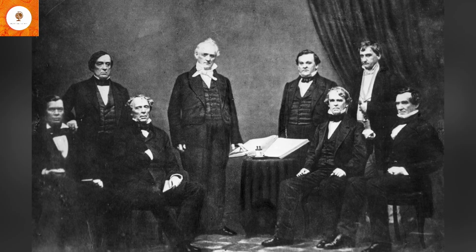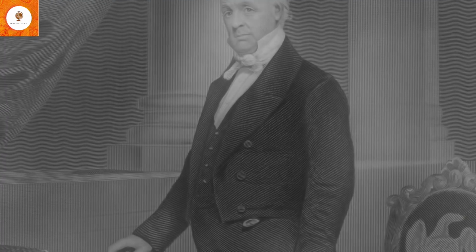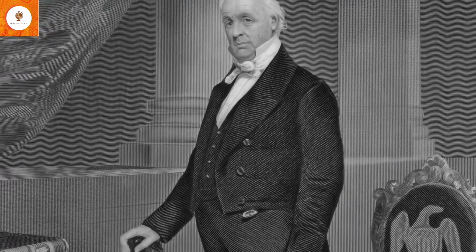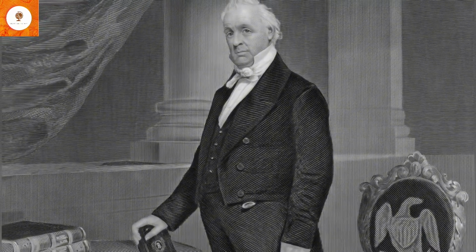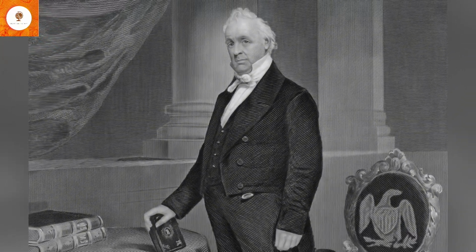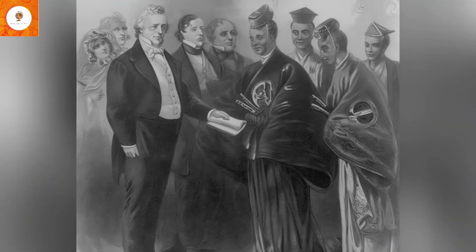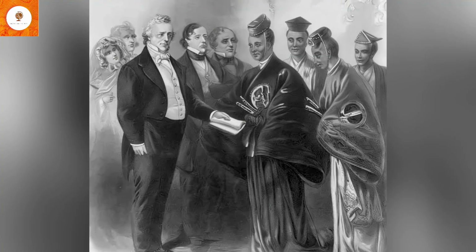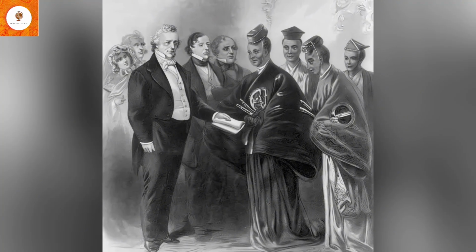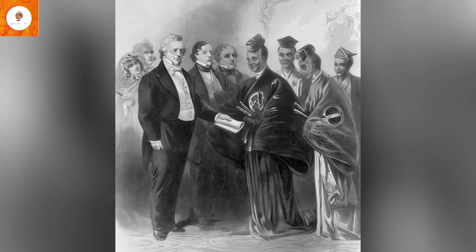As Southern states began to secede, Buchanan did nothing. He claimed he had no constitutional power to stop them. He was indecisive, weak, and paralyzed. His inaction gave the Confederacy time to organize and arm itself. He supported the pro-slavery Supreme Court ruling in the Dred Scott case, which declared black people were not citizens and could not sue for freedom.